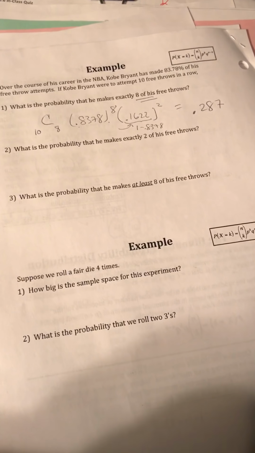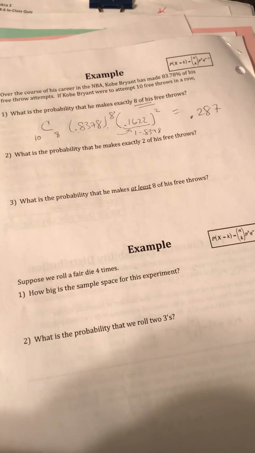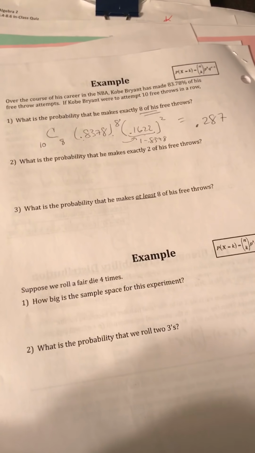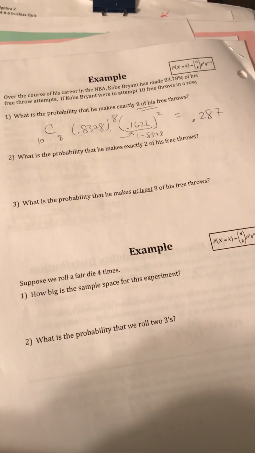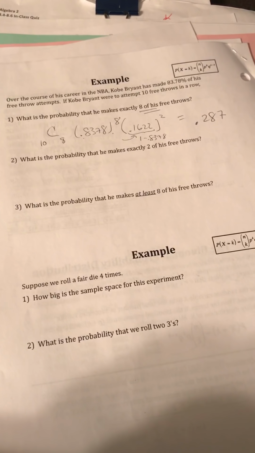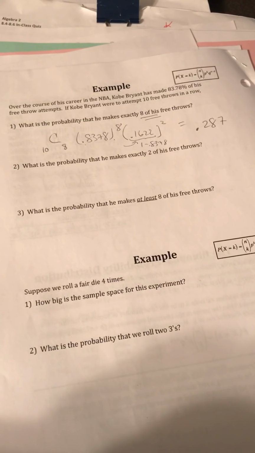So that is all you have to actually do for the homework. So we're going to do one more that sounds like it, but I want you to go ahead and hit pause. And if you would for me, try number 2. What's his probability that he makes exactly 2?